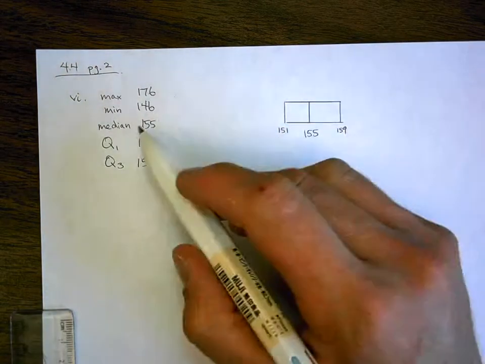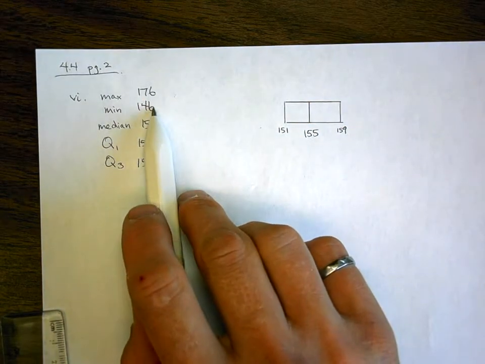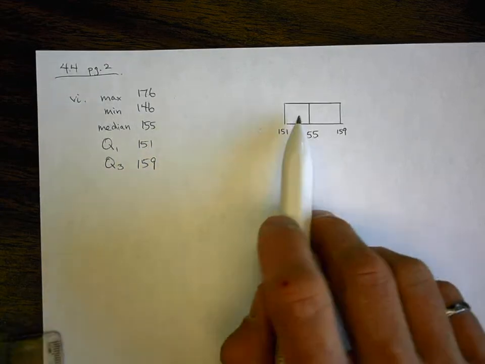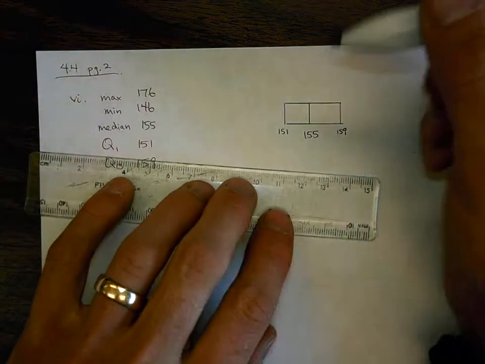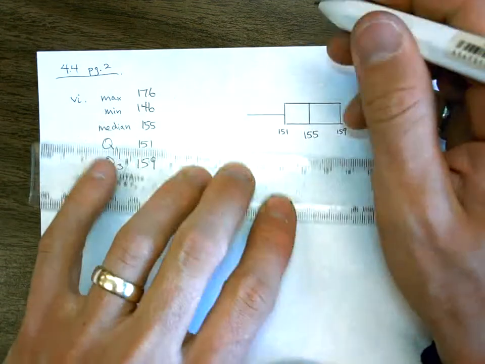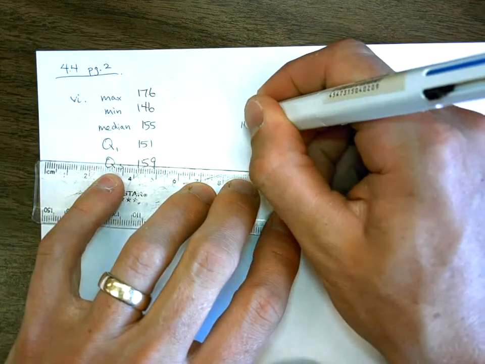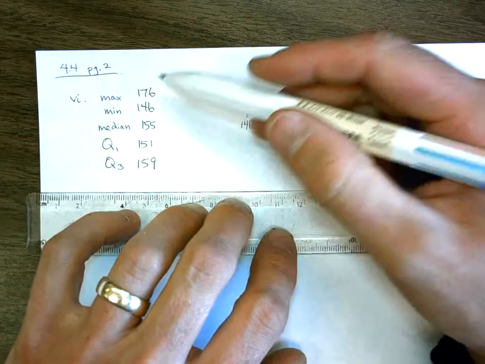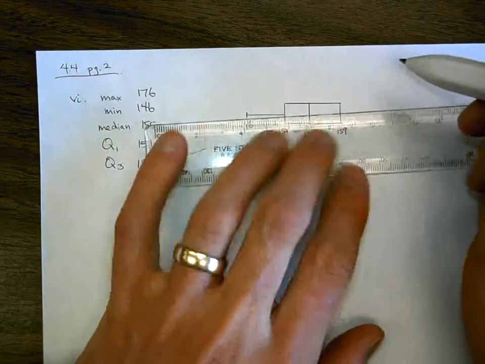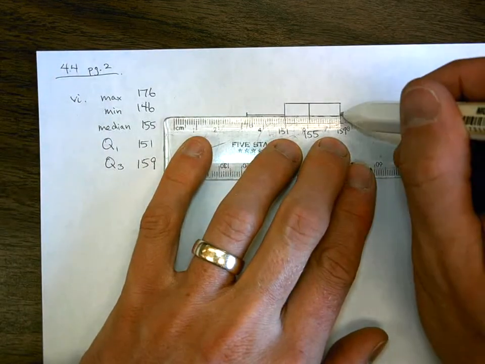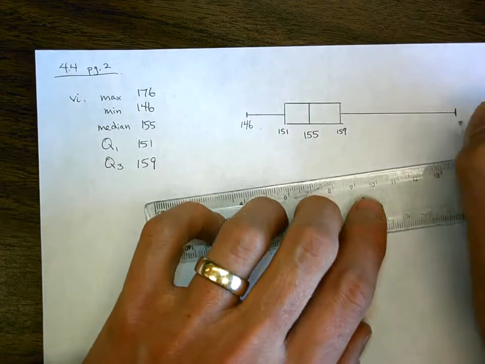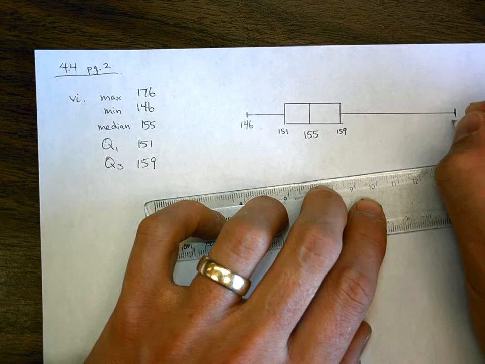Okay, now I need to draw the whiskers. Well, the min to Q1, that's a distance of 5. This was a distance of 4. So really, isn't a very long whisker. It's about the same distance, maybe a little bit longer. And that's 146. The max is 176, which is actually 17 higher. So it actually is way over here. Something like that. I don't know. As best I can. If I had graph paper, it'd be more to scale.